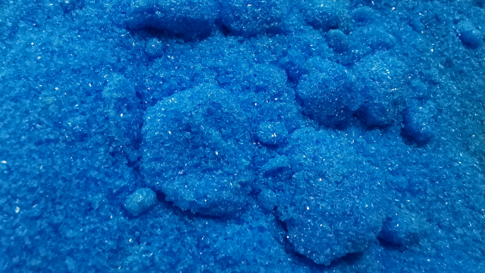Here we have some copper 2 sulfate. It's actually hydrated. When copper 2 sulfate is hydrated, we have this nice pretty blue color. When it's not, when it's anhydrous, it's kind of a whitish gray color. See my next video for a bit on that. But anyway, this is hydrated copper 2 sulfate.